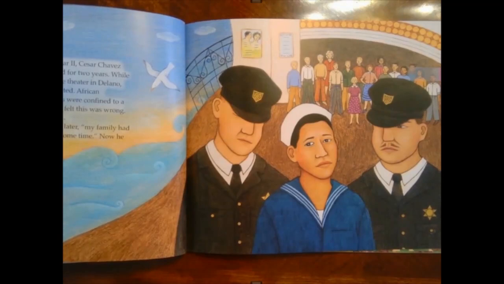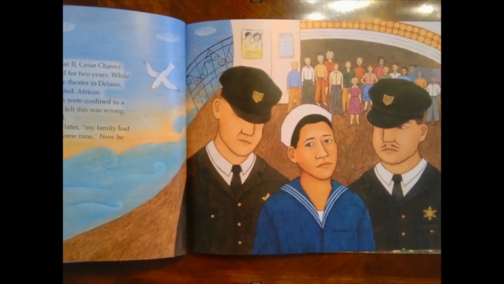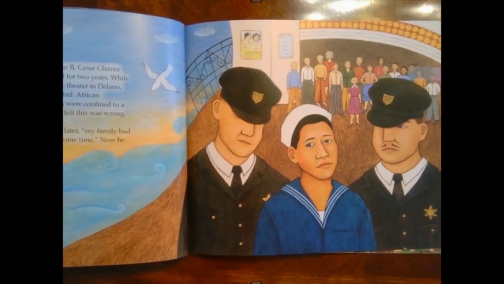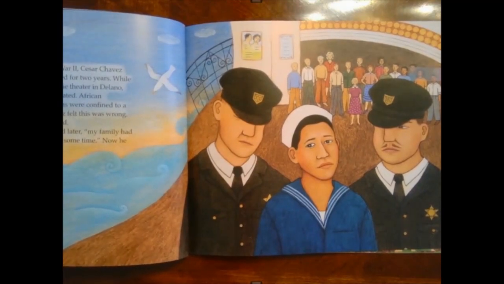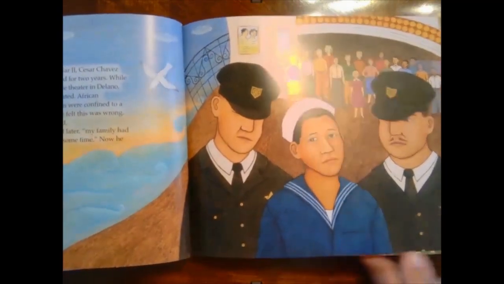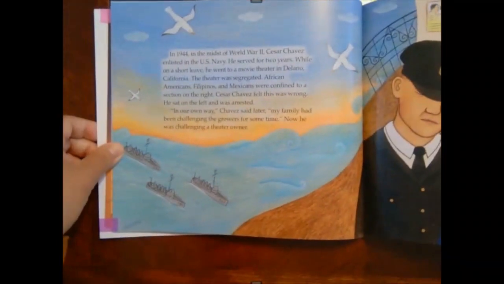"In our own way," Chavez said later, "my family had been challenging the growers for some time. Now he was challenging a theater owner." Just like his dad, he's sticking up for what he believes in.